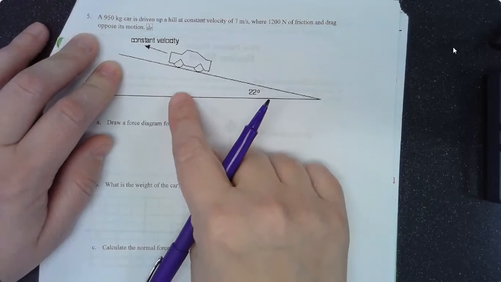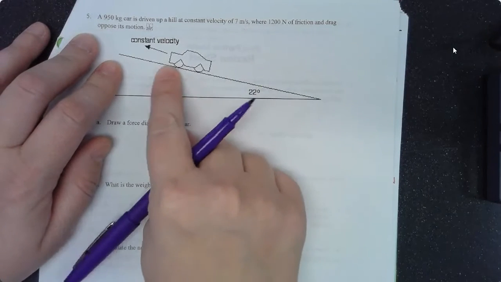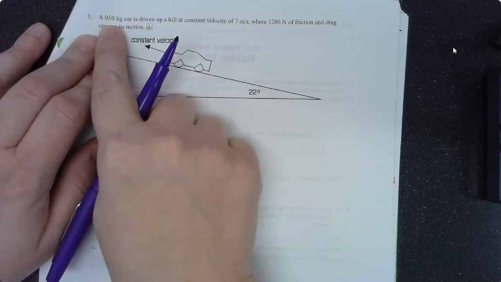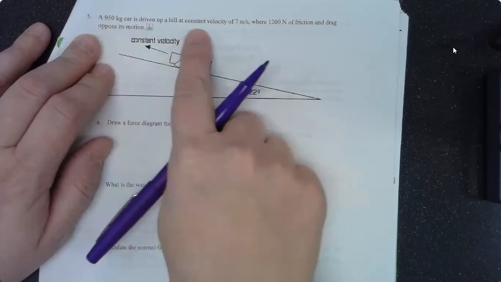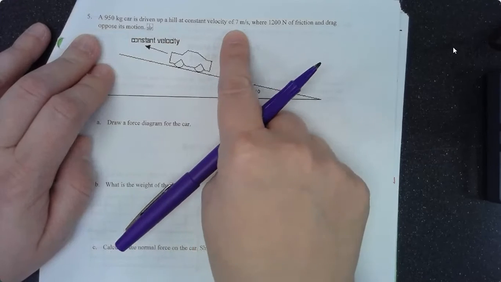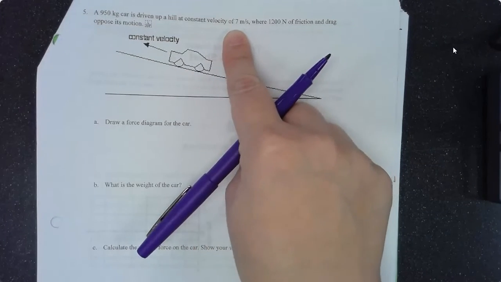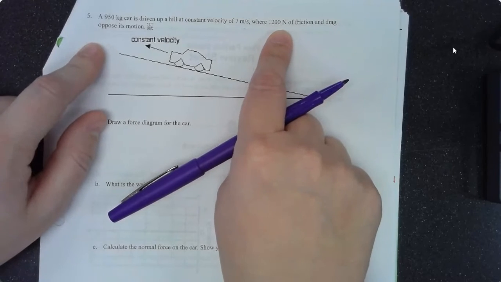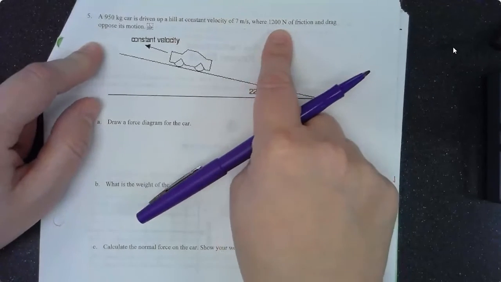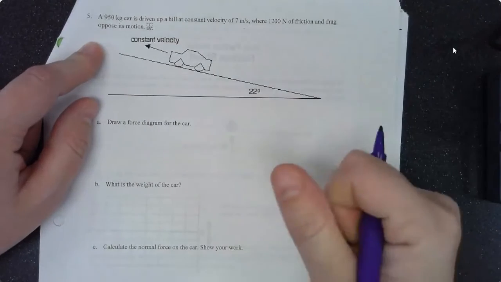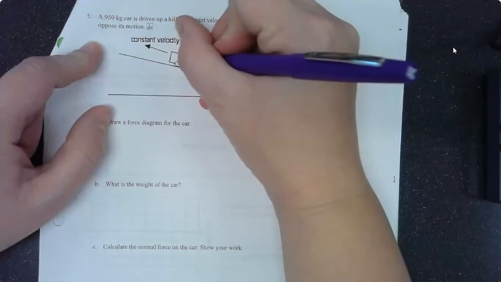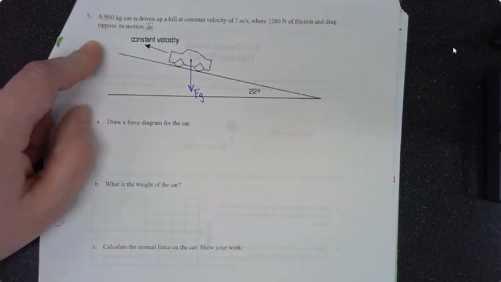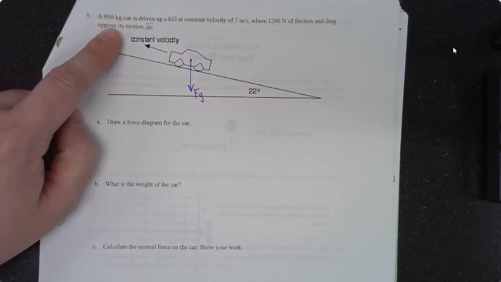But when we've got a car that's going up a hill at a constant velocity here, we're told it weighs 750 kilograms. It's going at a constant velocity, and we're told what the constant velocity is. We're also told how much friction and drag we have involved, which is really nice. Okay, so we're going to draw a force diagram for the car. So first, our car is going to be experiencing gravity. So there's Fg. We can even say how big gravity is because our car has mass that's given to us.